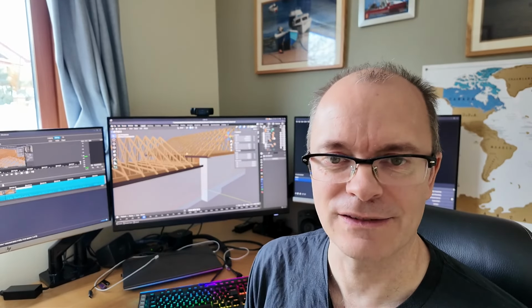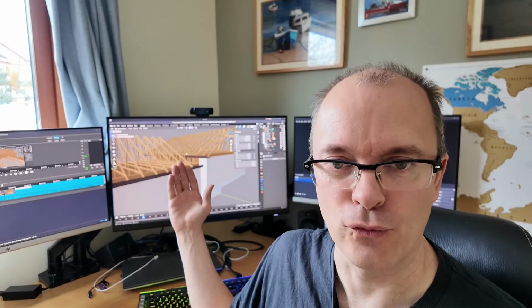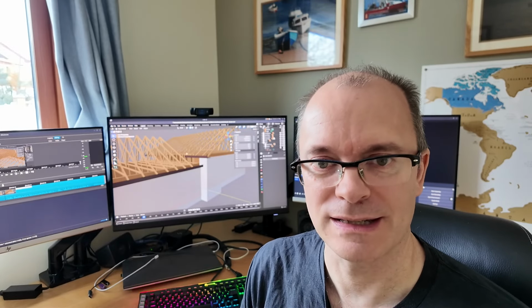So in this video we're going to be making roof trusses. We're just going to be sticking with standard roof trusses for now, but in this video we're going to be learning some new Blender concepts such as local axes, and we are also going to be applying symmetry. And we're going to be using the cursor, the 3D cursor, a lot more in order to apply these things.